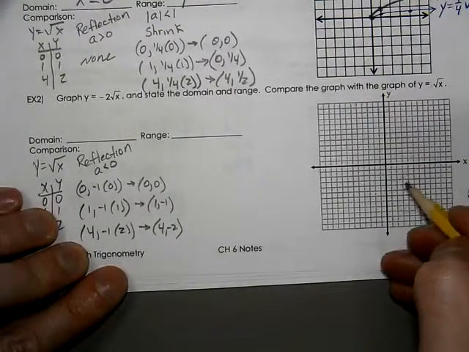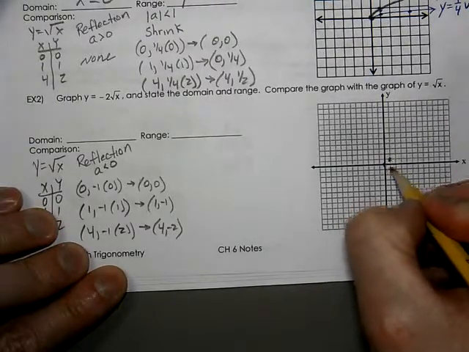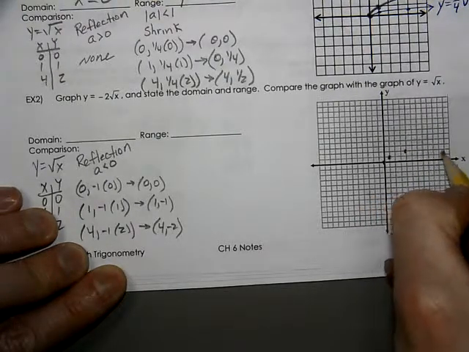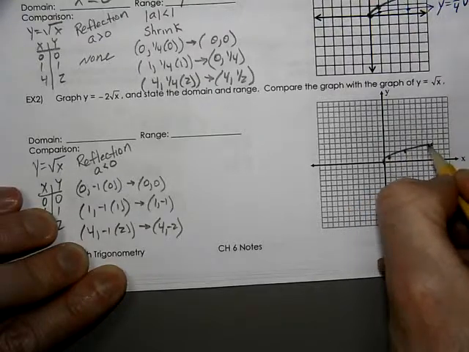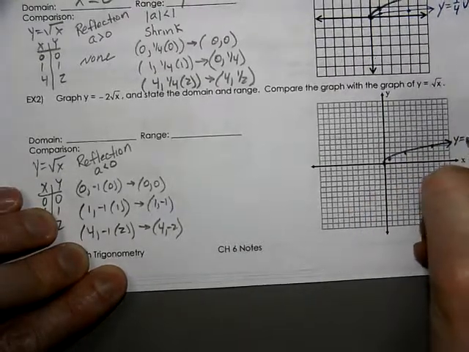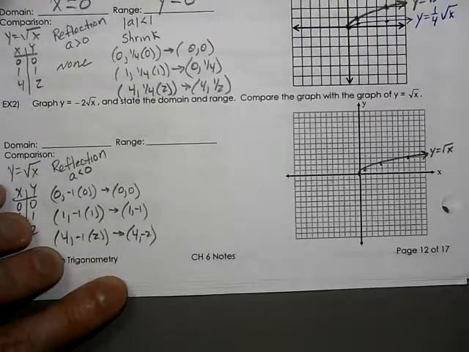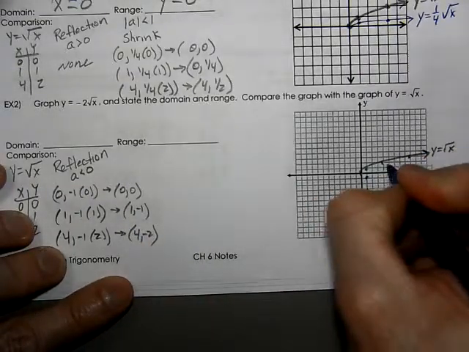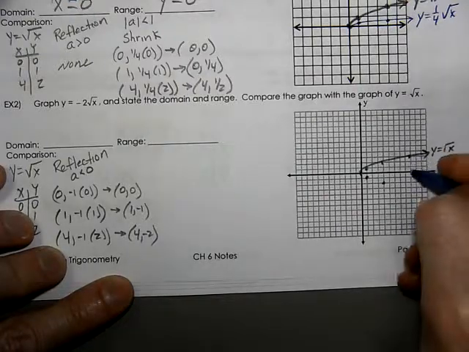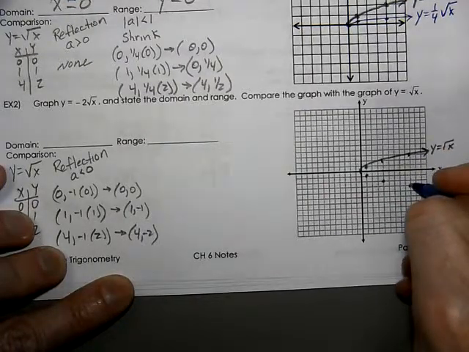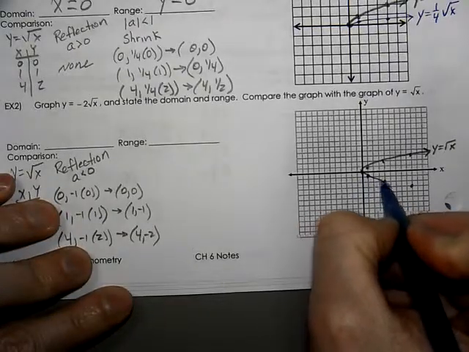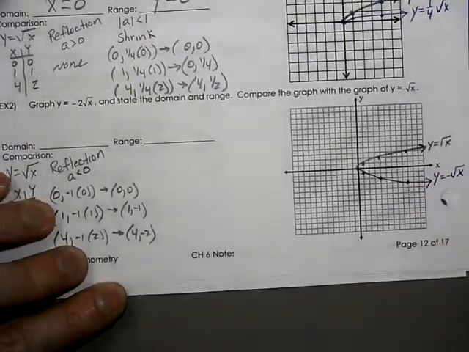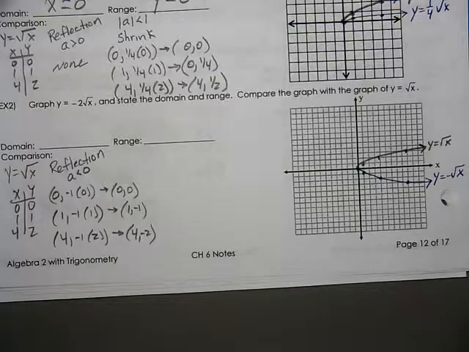So if we looked at what this would do to our graph, you could start out with your parent function, so here we have y equals the square root of x. And the reflection flips it over the x-axis. If you would prefer just to use it on the graph, you don't have to make the tables along here. So that's the reflection of the square root of x.